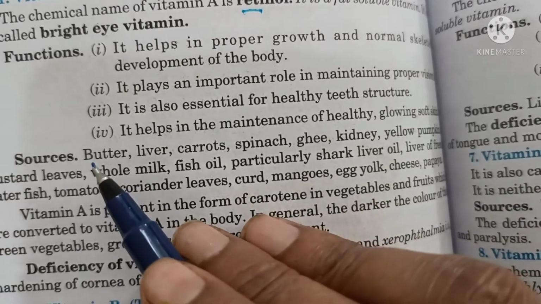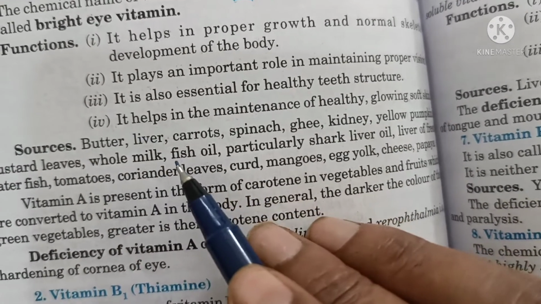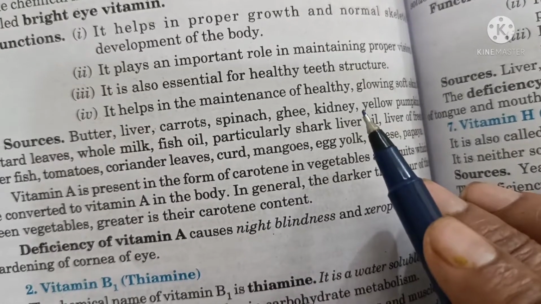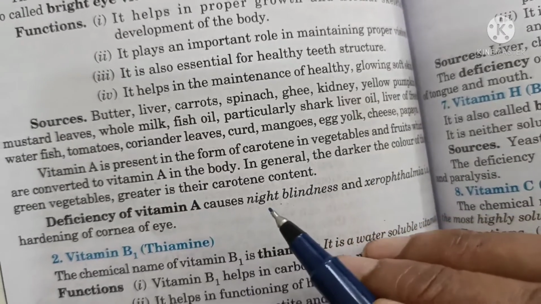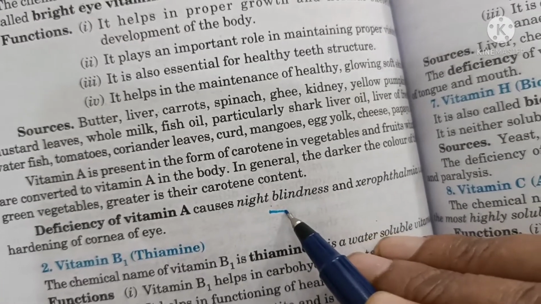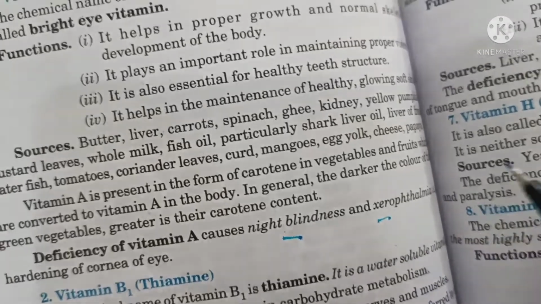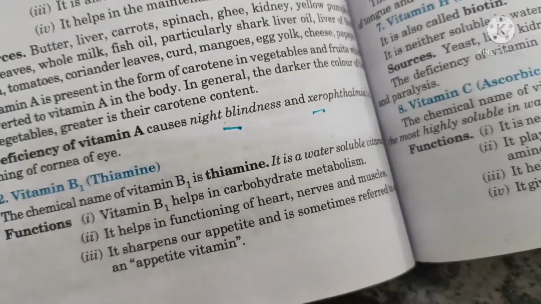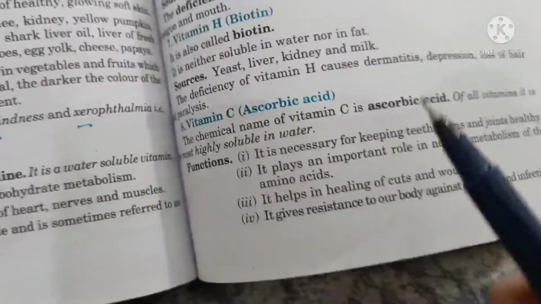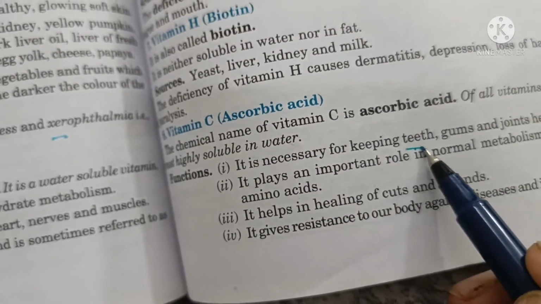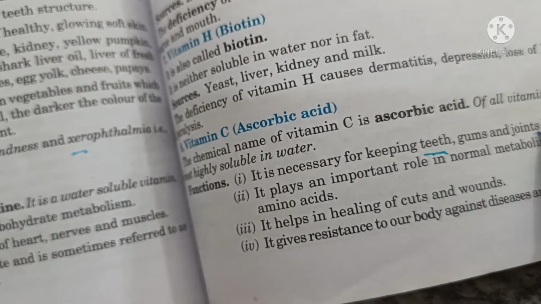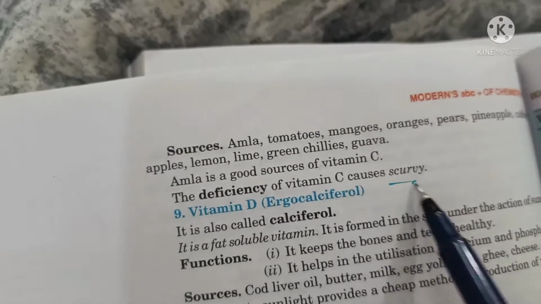Important sources of vitamin A are butter, liver, carrot, spinach, ghee, etc. And deficiency of vitamin A causes night blindness and xerophthalmia. Vitamin C is ascorbic acid. It's necessary for keeping teeth, gums, and joints healthy, and its deficiency causes scurvy.